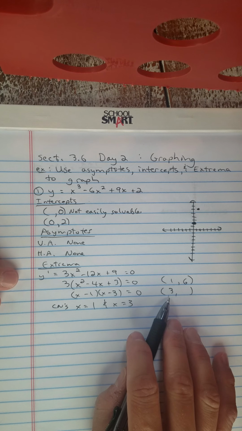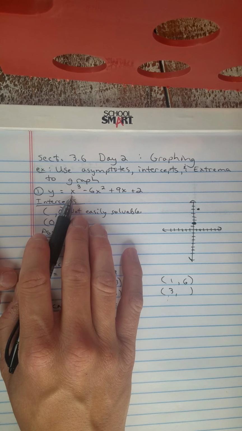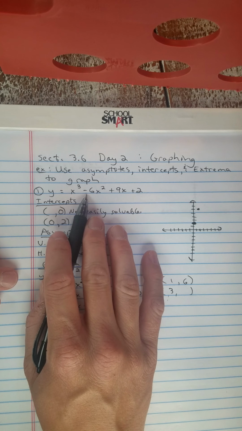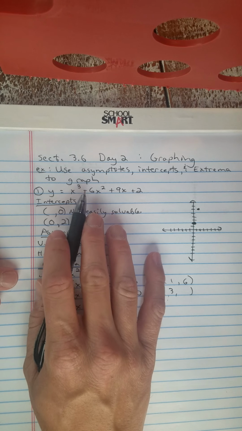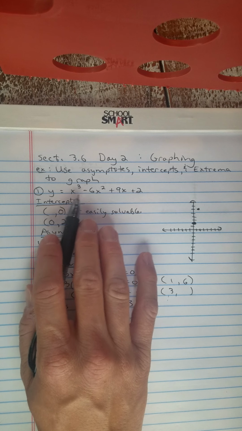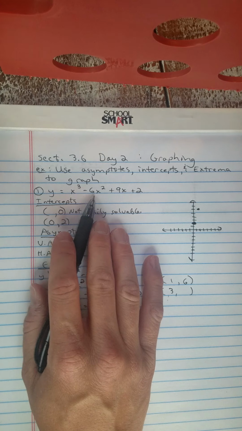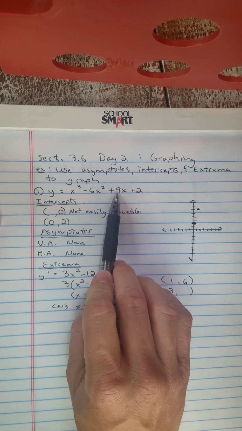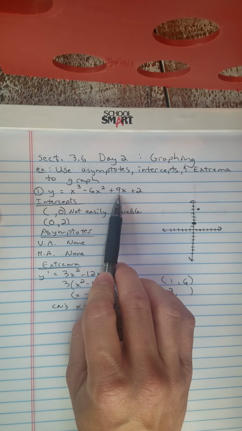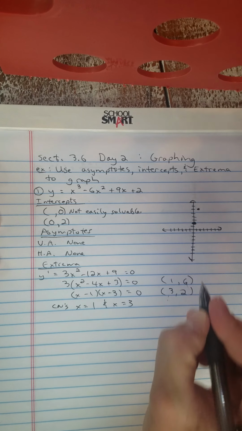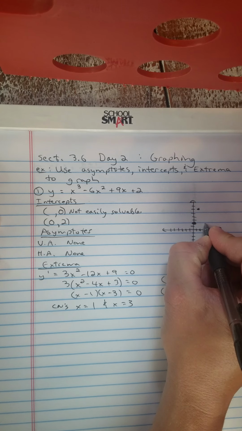And then if I plug 3 back in, 3 cubed is 27, 3 squared is 9, 9 times negative 6 is negative 54, 27 minus 54 is negative 27, but then plus another 27 gets me right back to 0. 0 plus 2 is 2. So I get the point 3, 2. That's over 3 up 2.